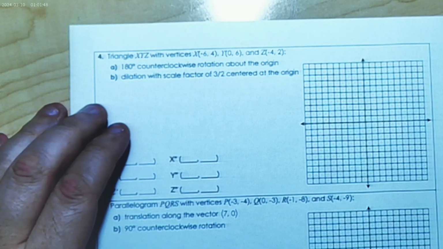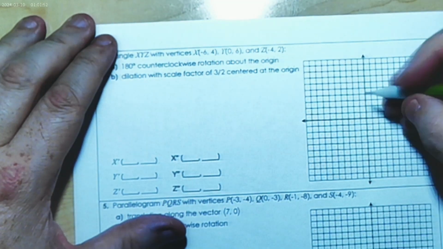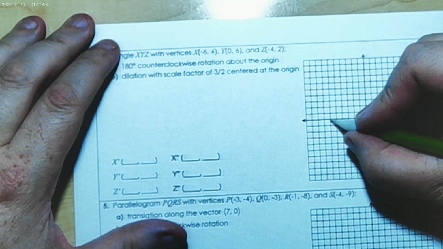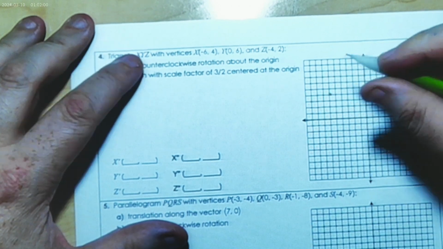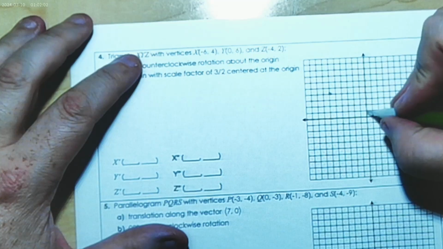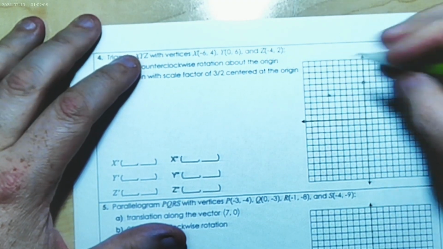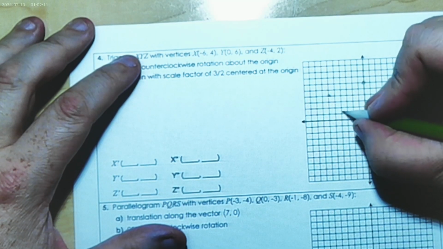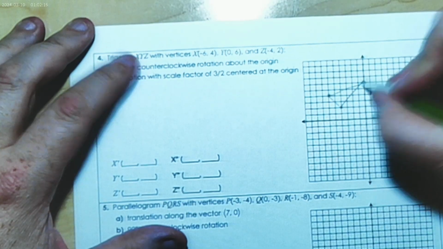All right, triangle XYZ. Oh, thank goodness. So we've got triangle XYZ with X at negative 6, 4. So 1, 2, 3, 4, 5, 6, and then positive 1, 2, 3, 4. Y is 0, 6. So 1, 2, 3, 4, 5, 6. And then Z is negative 4, 2. 1, 2, 3, 4. And then positive 2. All right, so we've got our triangle.